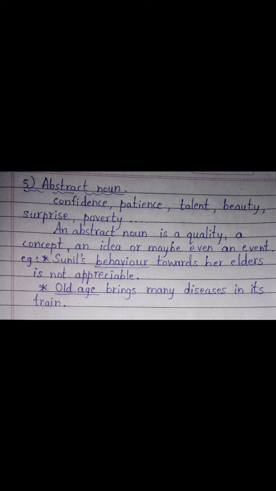Look at the examples. Sunil's behavior towards her elders is not appreciable. Here, behavior is an abstract noun. You cannot see it, but you can feel it. And the second one, old age brings many diseases in its train. Yes, when a person becomes old, he gets so many diseases. Old age, can you see that? No, but you can feel that. You can see the old people, but that old age can't be seen. It can be understood. It can be felt. This is about abstract noun.